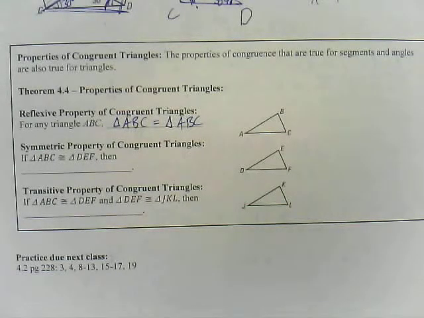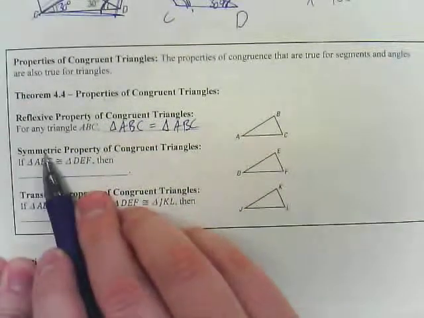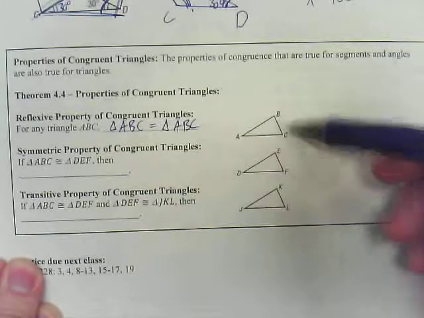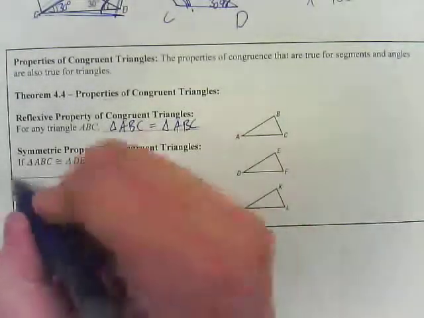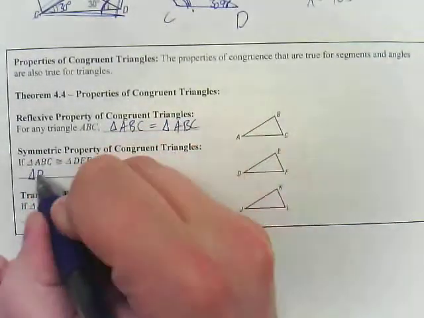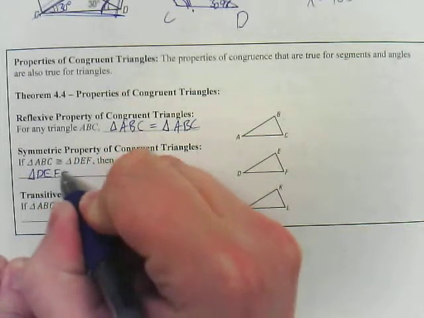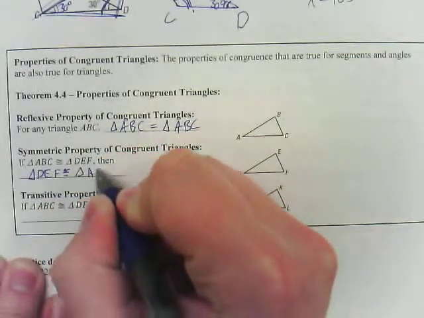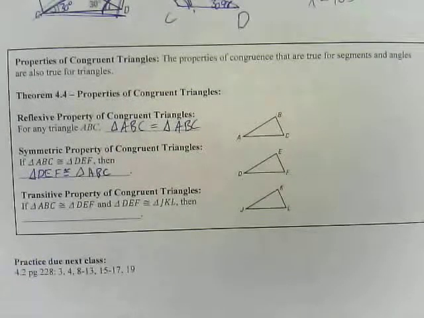The symmetric property tells us that we can switch a congruence statement around. So if I can say that triangle ABC is congruent to triangle DEF, that would be these two triangles here, then I could also switch that around. I could say that triangle DEF is congruent to triangle ABC. There's no difference between those two statements. That's what the symmetric property tells us.